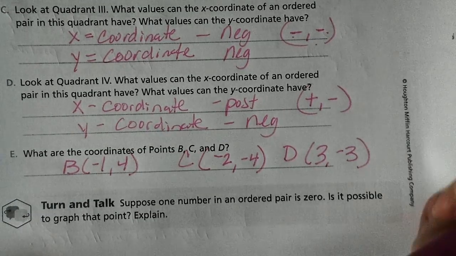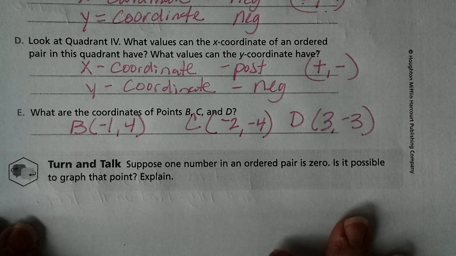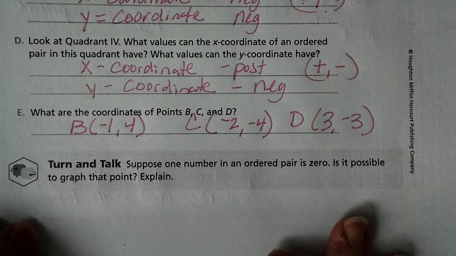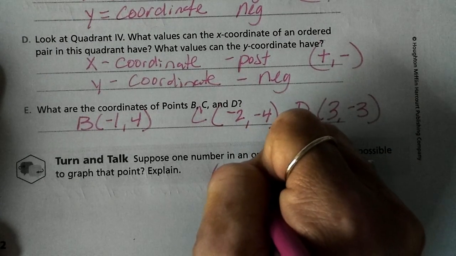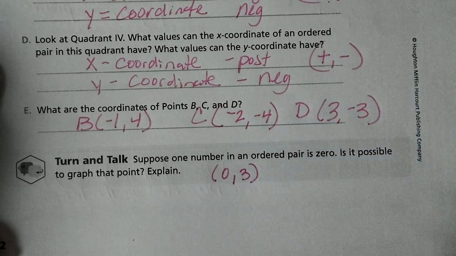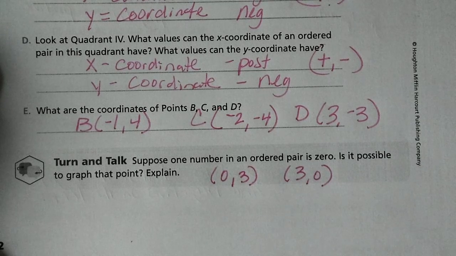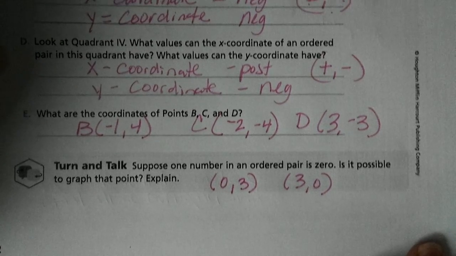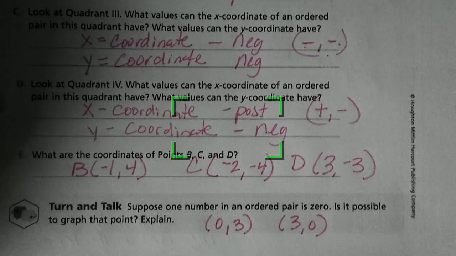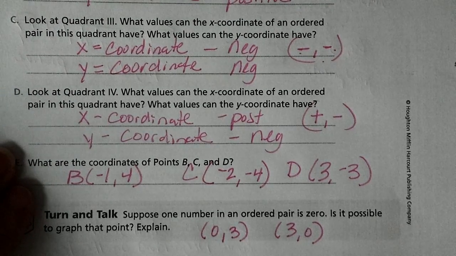All right. So the turn and talk says, suppose one number in an ordered pair is 0. Is it possible to graph that point? So let me give you an example. If I have (0, 3) or (3, 0), can I graph those points? Yes, you can. You can actually put a point straight in the middle, which is the origin, right?